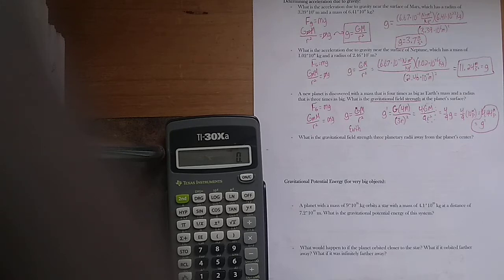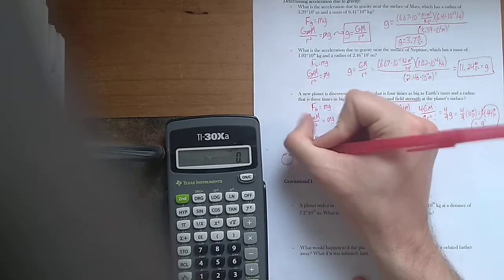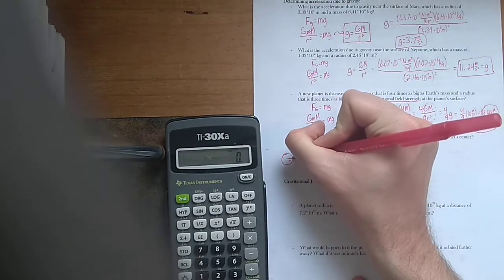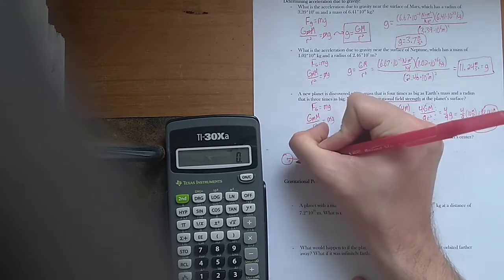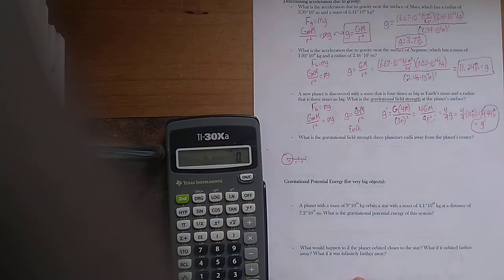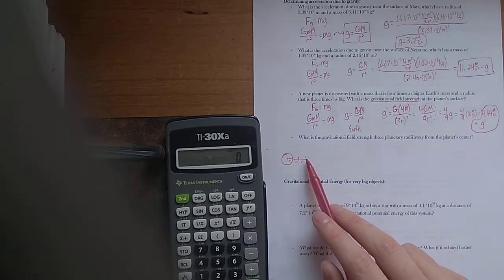What is the gravitational field strength 3 planetary radii away from the planet's center? I always recommend drawing these out. Let's say here's the planet. Here's 1 radius. 2. That's 3 radii from the center. Okay? Before, the object was at the surface. Now we're looking 3 radii away from the center.